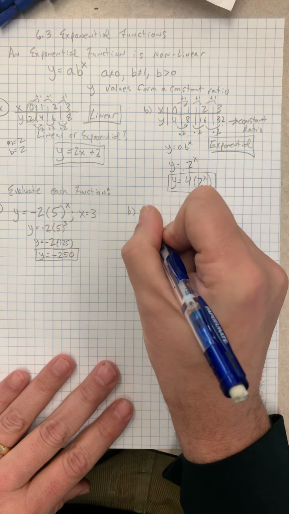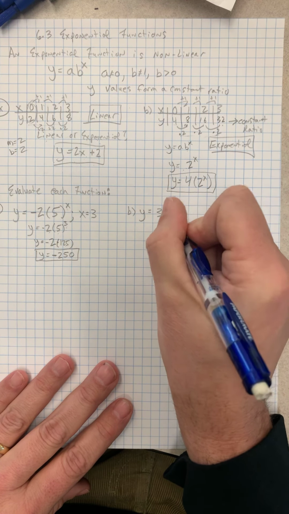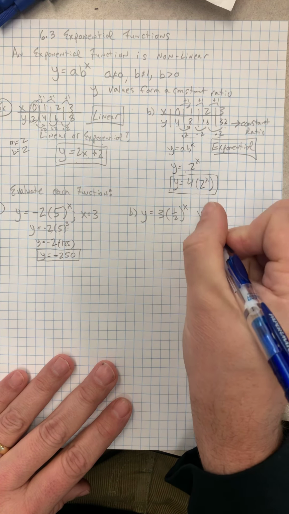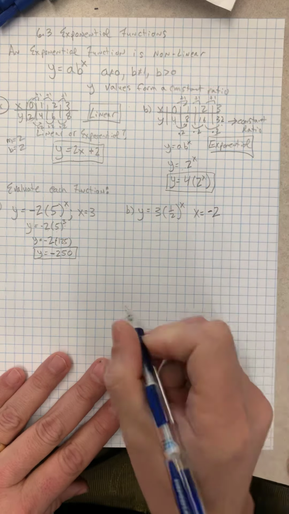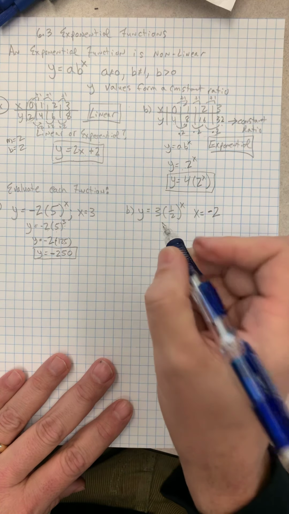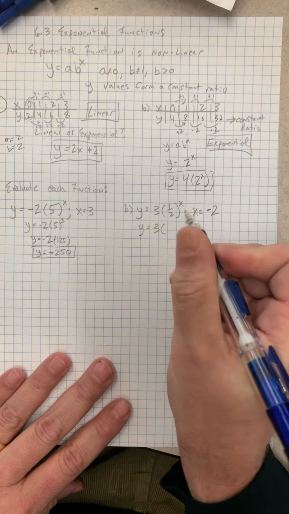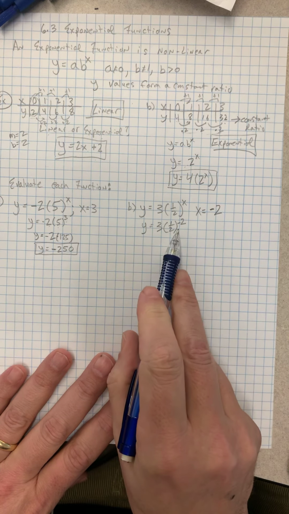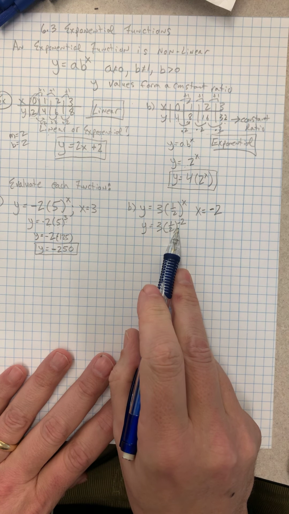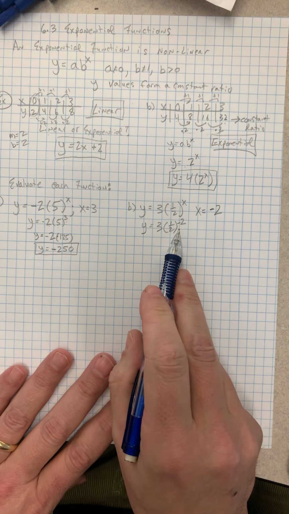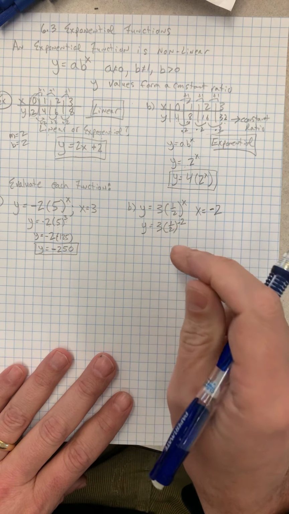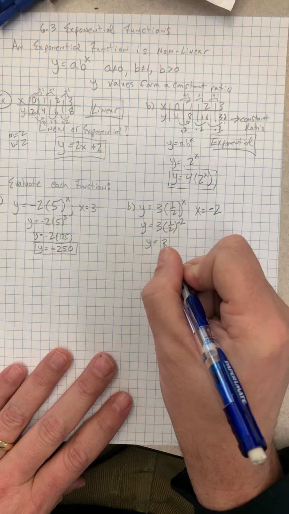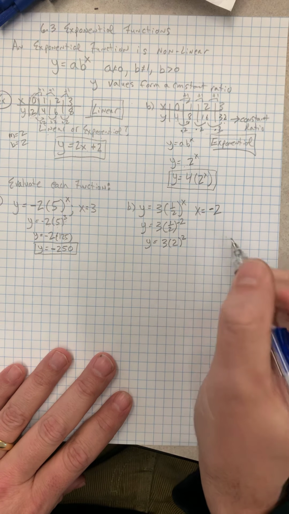Letter B. Switch it up a little bit. Y is equal to 3. I'll make that b value a fraction, and I'll put that to the x, and now I'll say x is equal to negative 2. This is where rules of exponents come in. I will substitute that in. 3 times 1/2 to the negative 2. I want to get rid of that negative. We're not going to use negative exponents. I'll take the reciprocal of it. The reciprocal of 1/2 is 2, so this is y is equal to 3 times 2 squared.